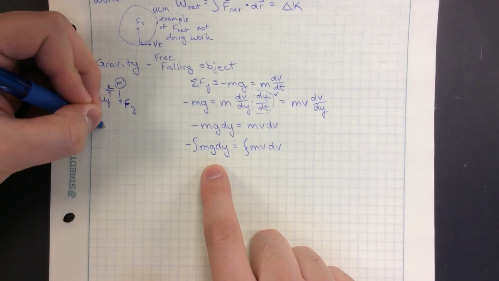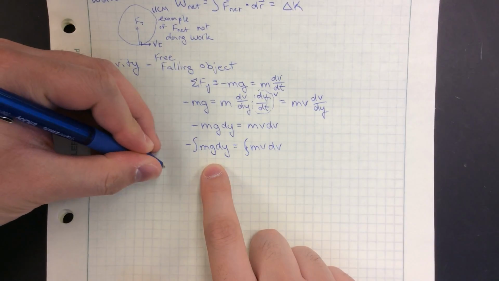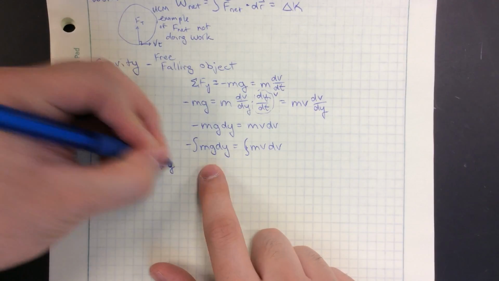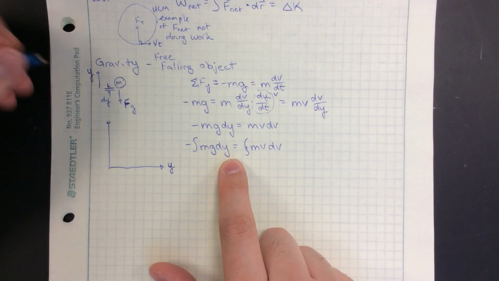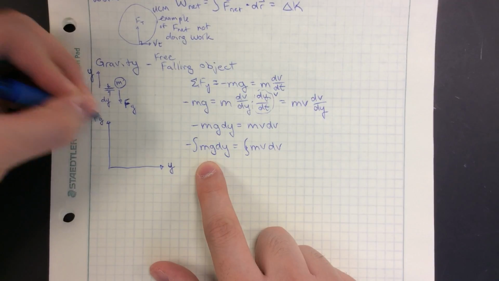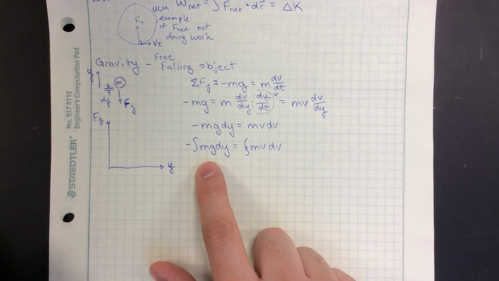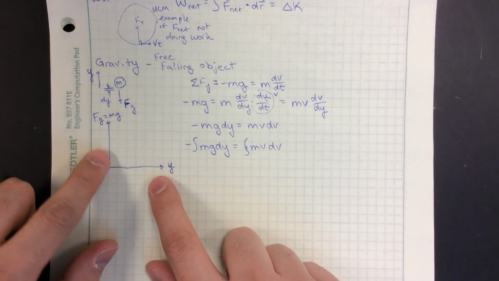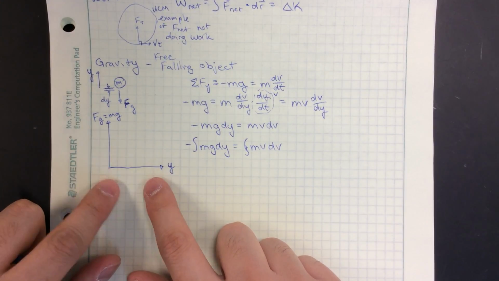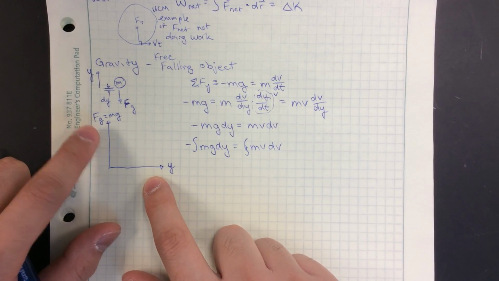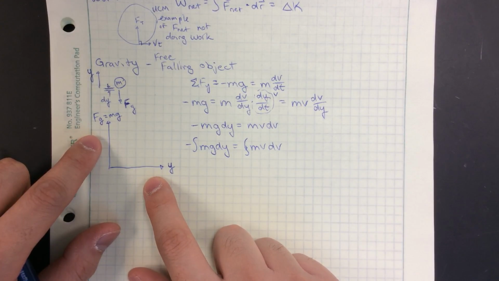So if we were to graph this on the left-hand side, what we're saying is, as you have a change in y, and you graph it versus the weight, the force of gravity, which is mg, what does this graph look like? How does your weight change as a function of vertical position?